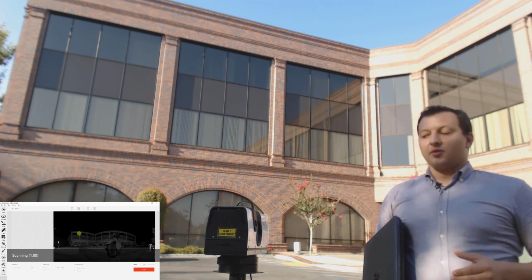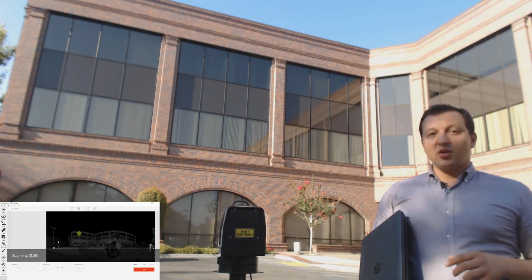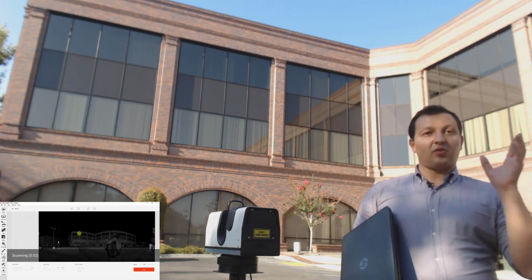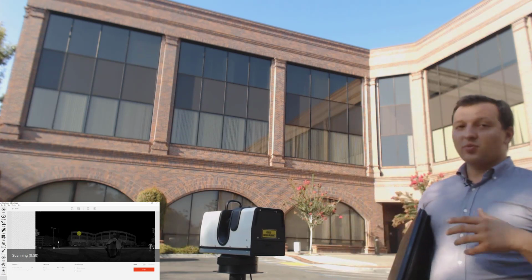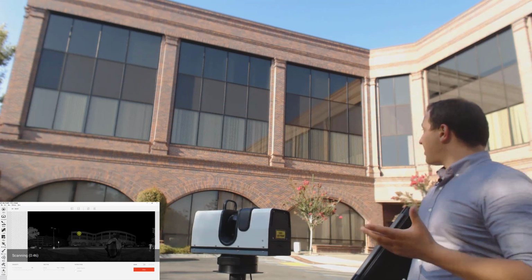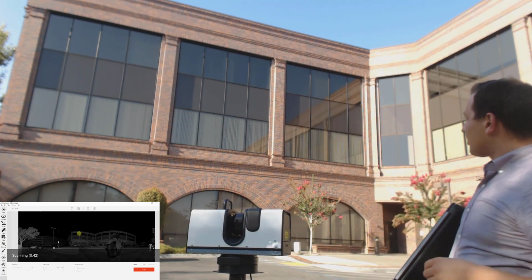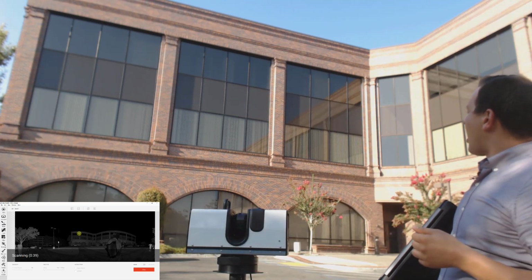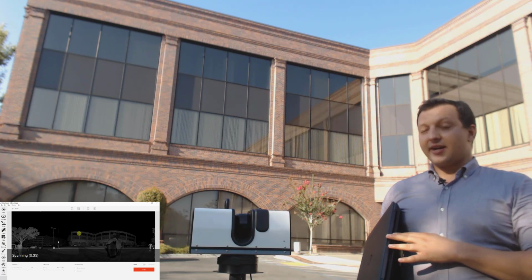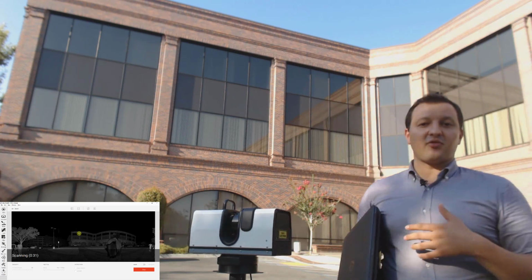Now, when the device finishes with the preliminary scan, we're going to have a view of the environment around it, of all the 360 degrees around the device, and we'll be able to choose which parts of the environment we want scanned. Now, in this case, we're going to focus just on that column, and we're going to scan that column in a higher resolution, and we're going to pass that on to our colleagues to be worked on in Design X.